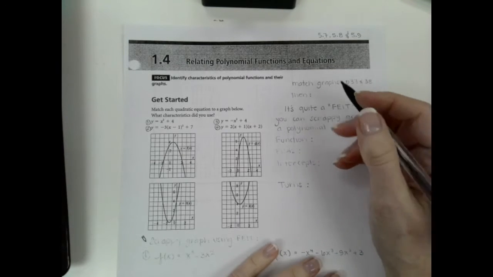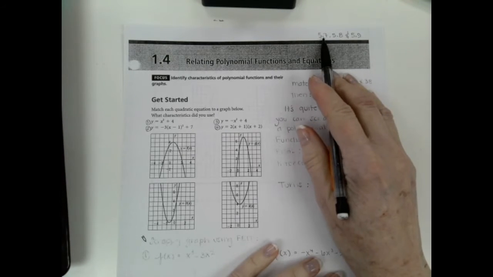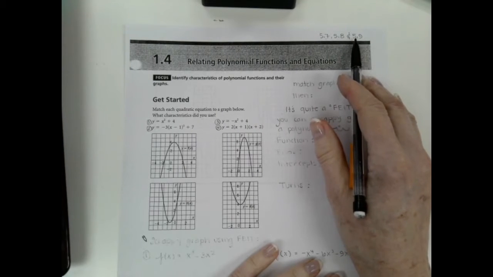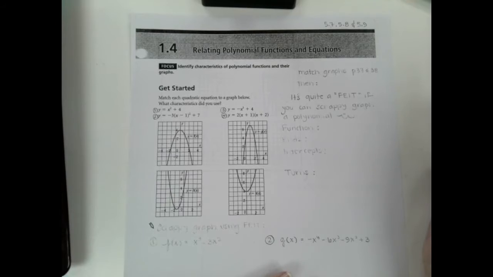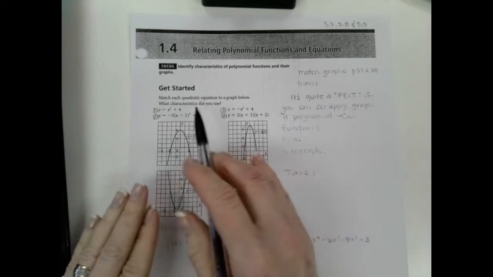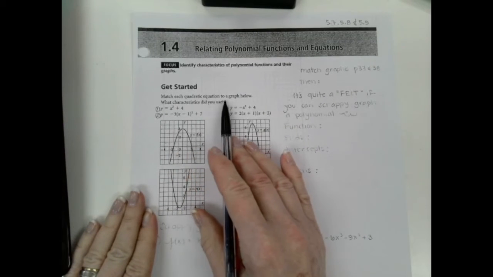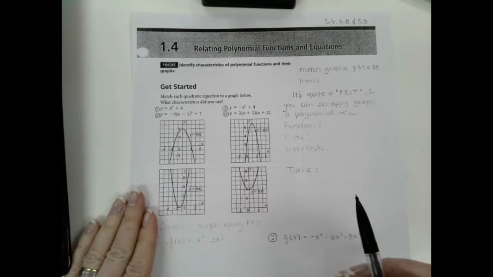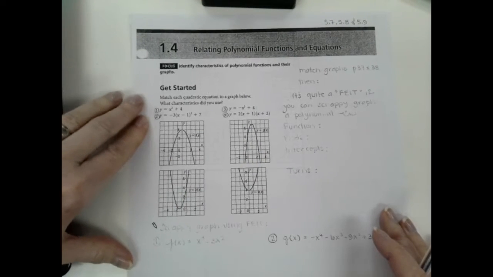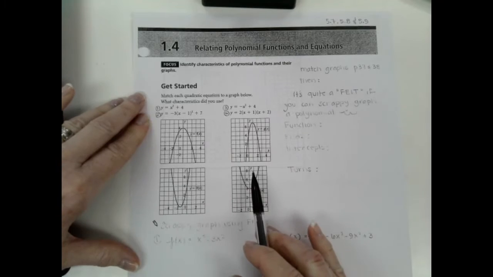Okay, you're going to like this because this is 5.7, 5.8, and 5.9 all together. So we're looking at characteristics of polynomial functions. If we start with matching each quadratic equation below to a graph, what characteristics did you use? We'll talk through that as we go. All of these are parabolas.